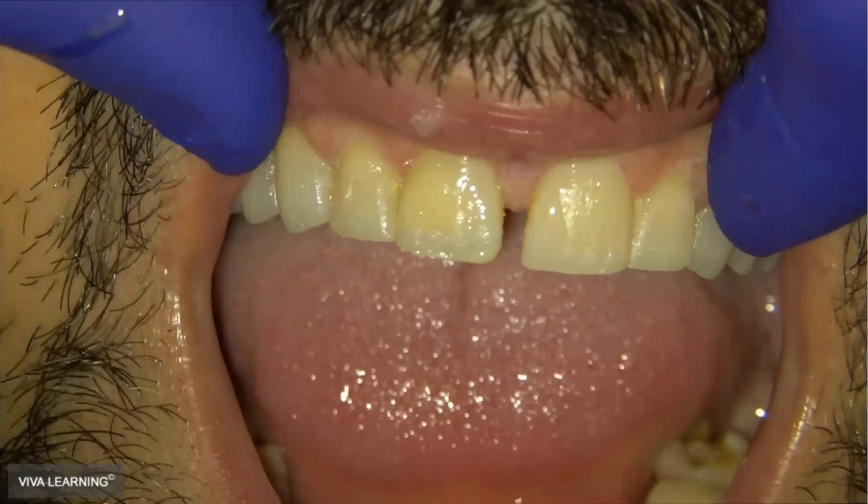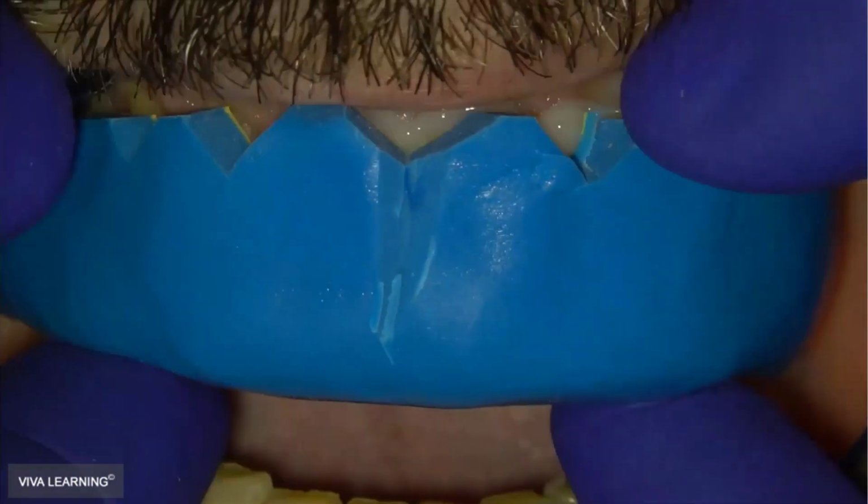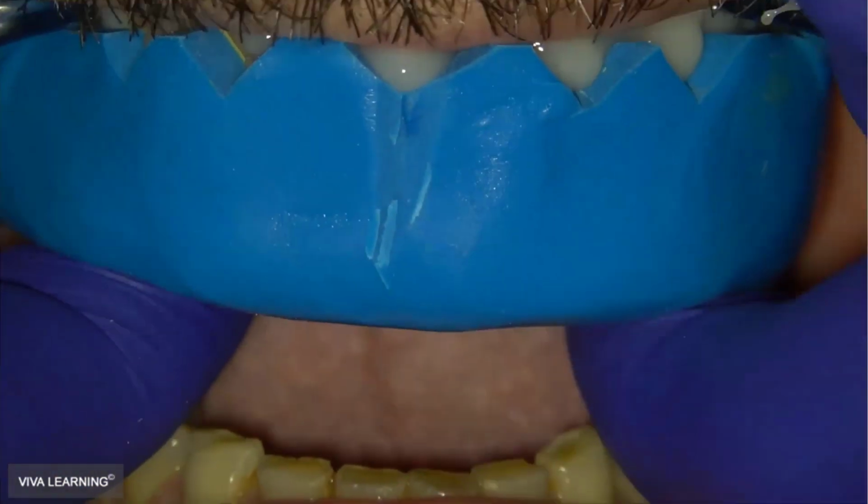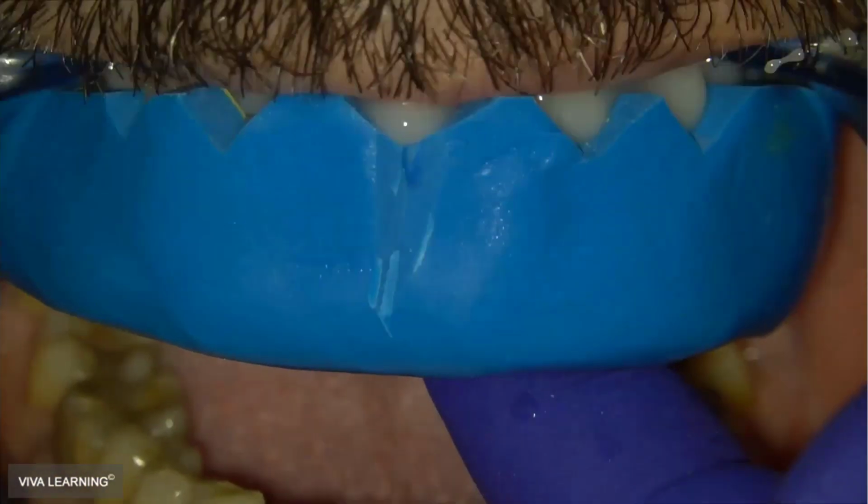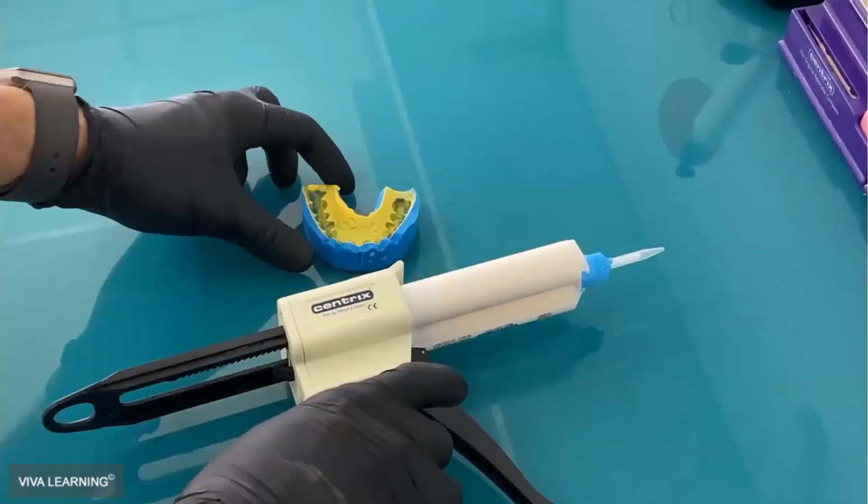And this is very helpful in choosing the right shape and to understand what the main requests of the patient are. Next slide.